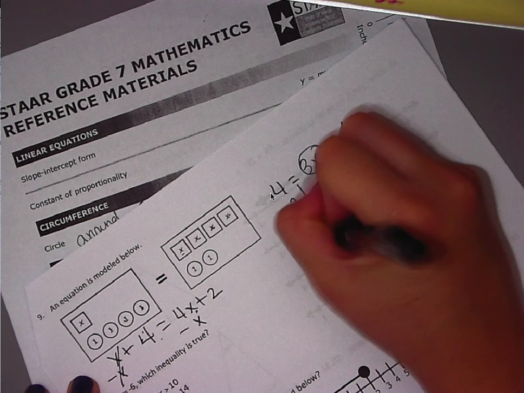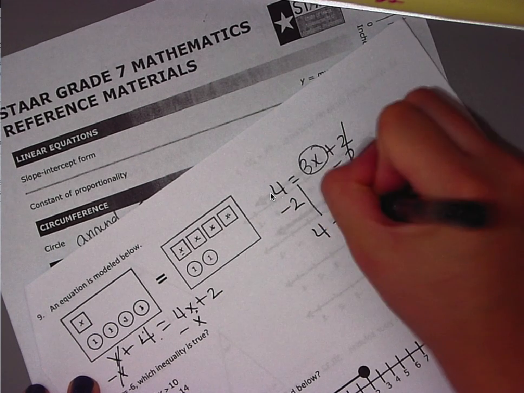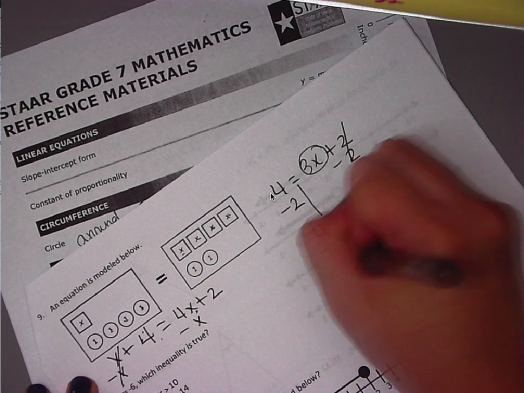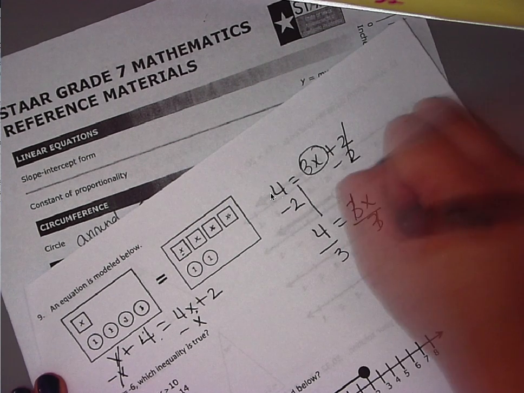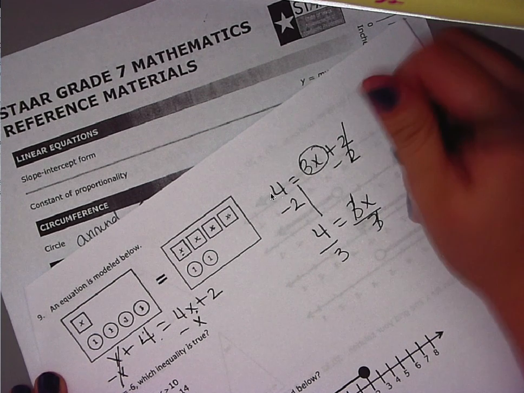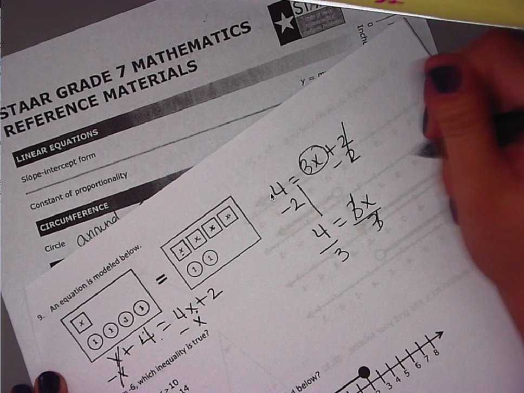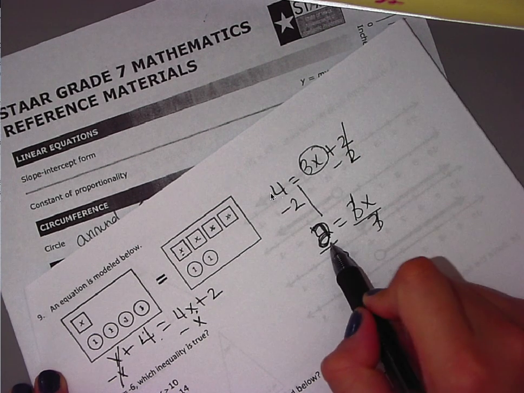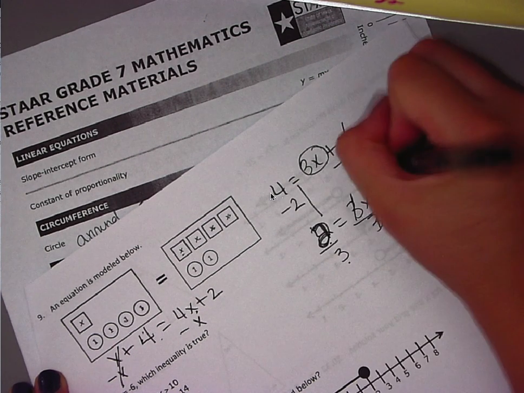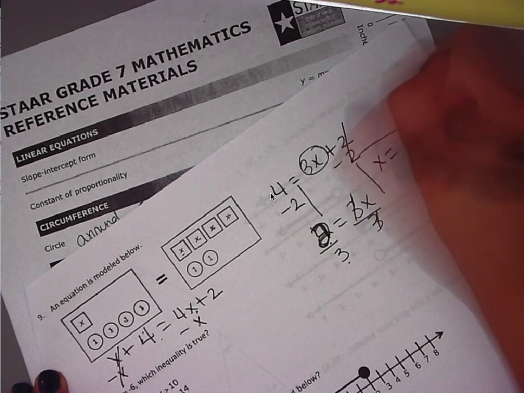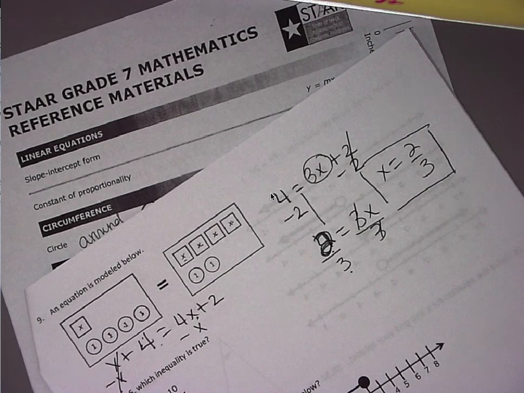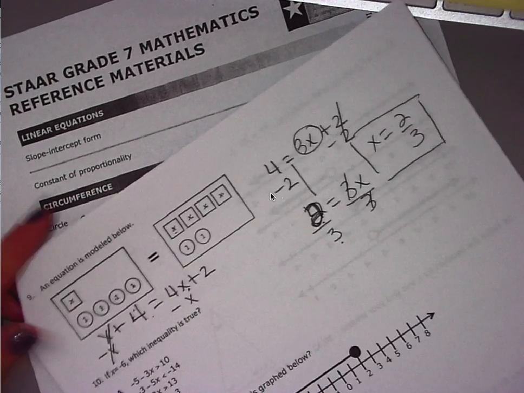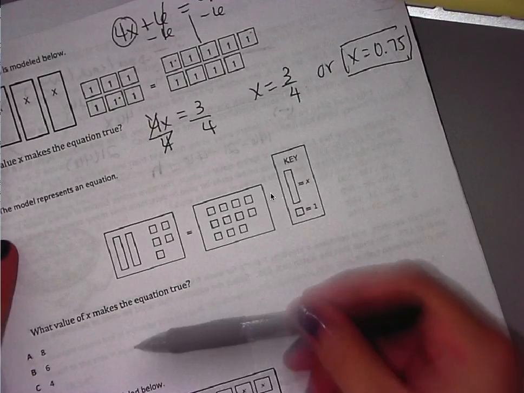That leaves me with 4 is equal to 3x, divide by 3, and now I have, I'm sorry, that would be 2, because 4 minus 2 is 2. So 2 over 3 is x. Okay, you're going to make sure you do 7 and 8. So do these two over here.